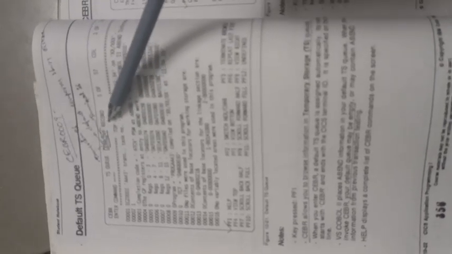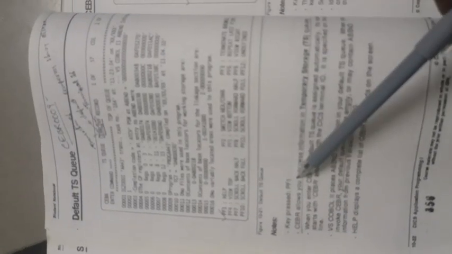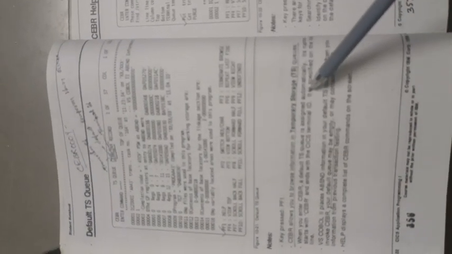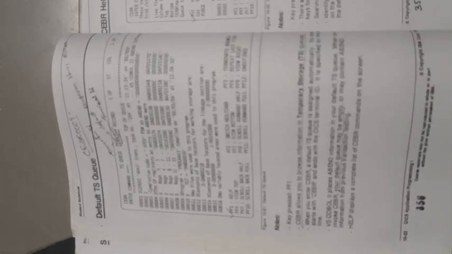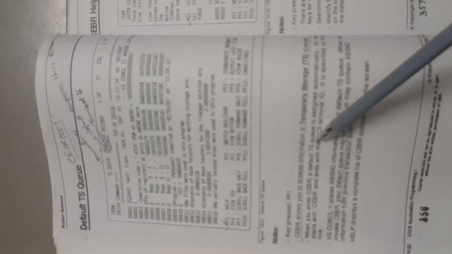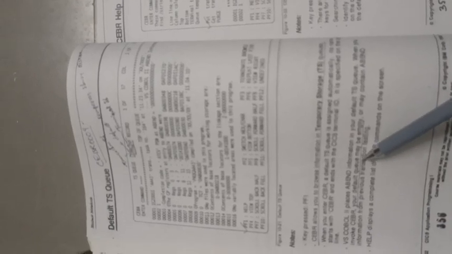After pressing the CEBR command, you will be able to see the TSQ command, and I think now you are able to see that content. So CEBR allows you to browse the transaction temporary storage queue. When you press CEBR, a default TSQ will be assigned automatically. And now if you press abend, this is the command CEBR.